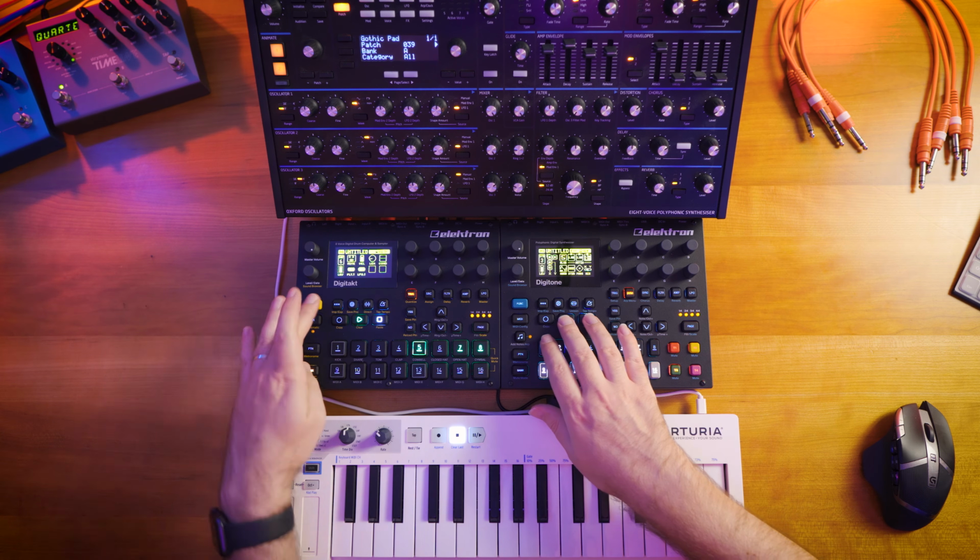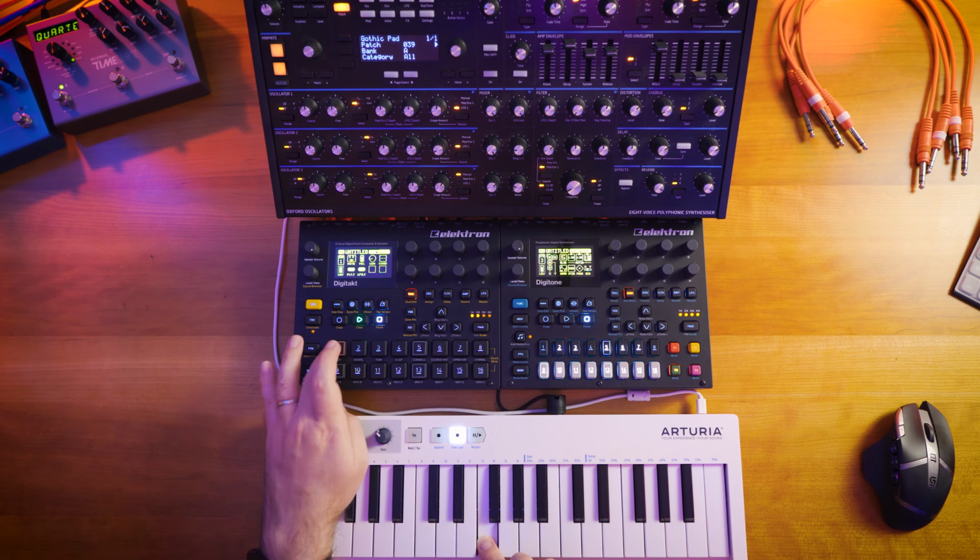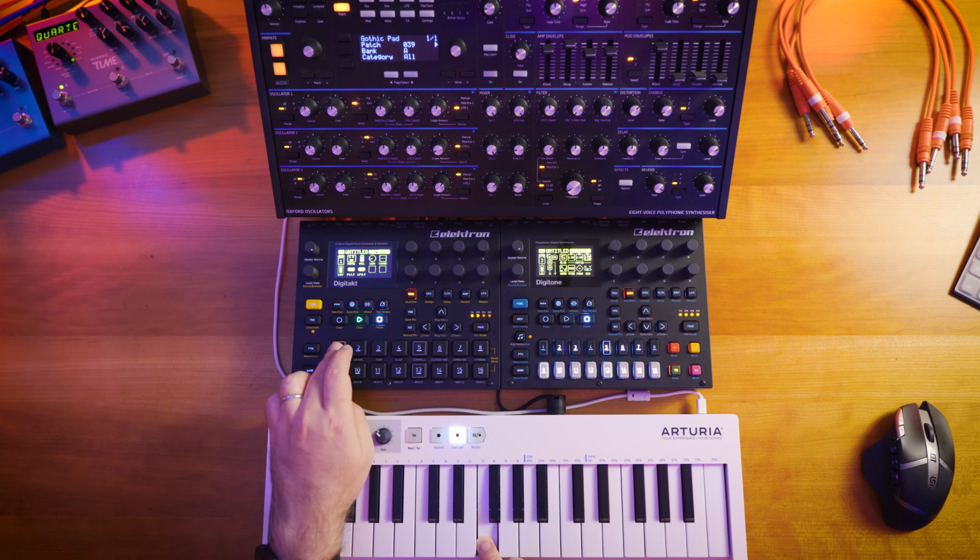Let me go like this actually. So subtle, but it creates movement in something that's very kind of static sounding. So that's pretty cool. Again, it showcases what you can do with Overbridge on this stuff.